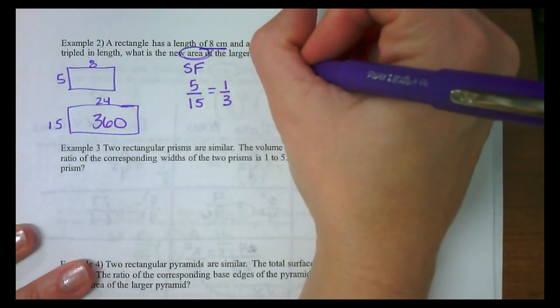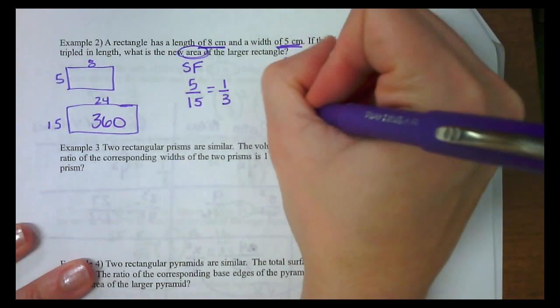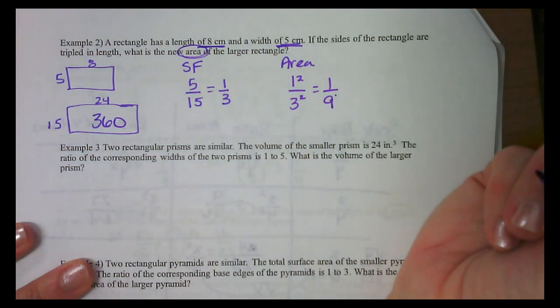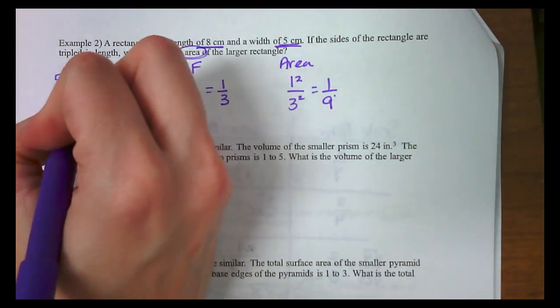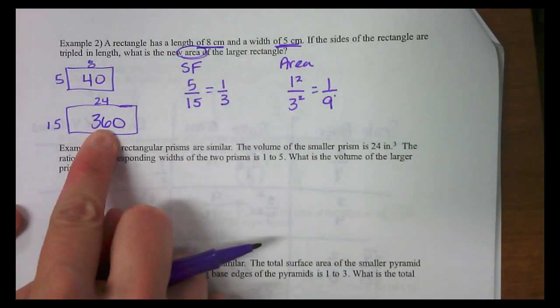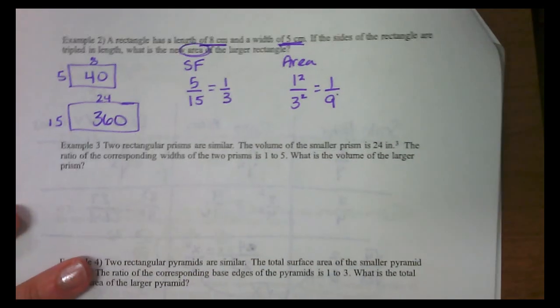Or I could use my area ratio. Okay, my area ratio tells me it's 1 to 9. So whatever this one was, I'd have to multiply it by 9. Okay, either way, I get the same answer.